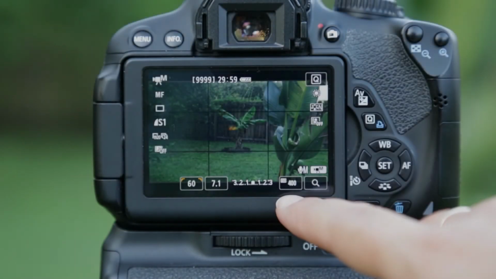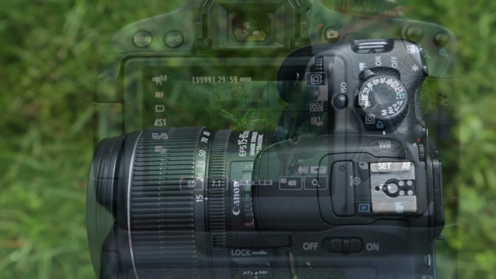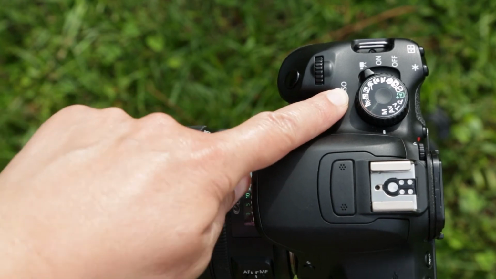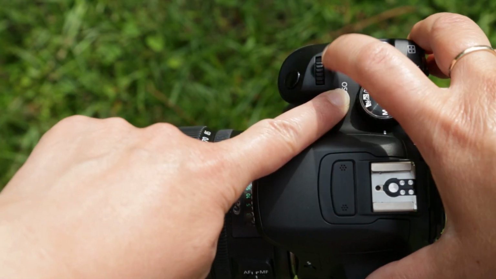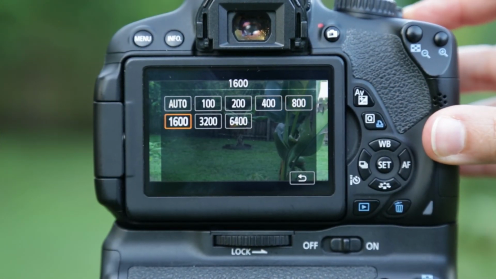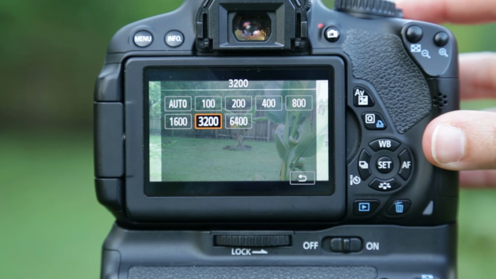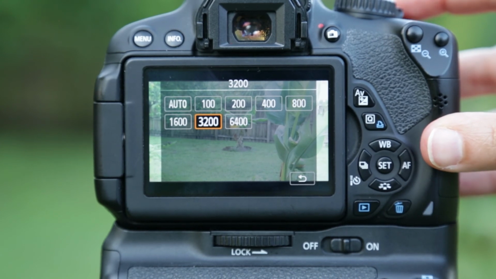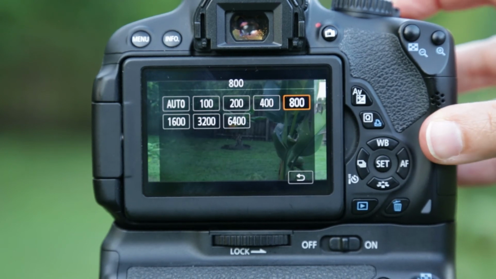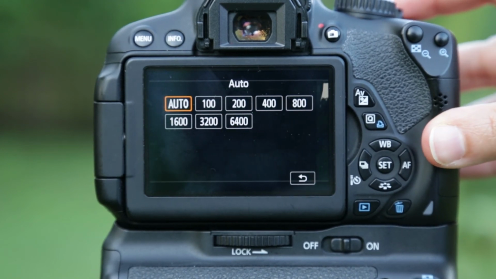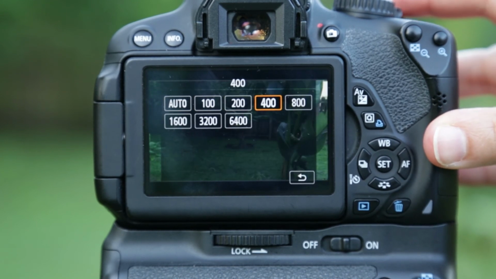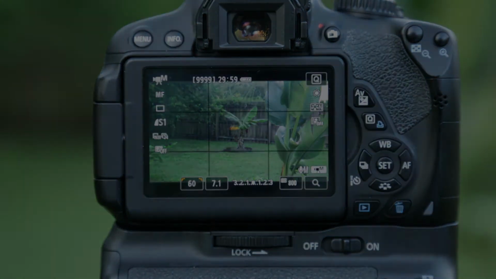The last setting that I would like to explain is the ISO. This is the button that we need to press to change the ISO. Moving this and pressing the button, we can choose. You see, if I go higher, the camera is more sensitive, so it needs less light. If I go lower, the camera is less sensitive, so it needs more light. So I'm going to look for ISO to get a good exposure.